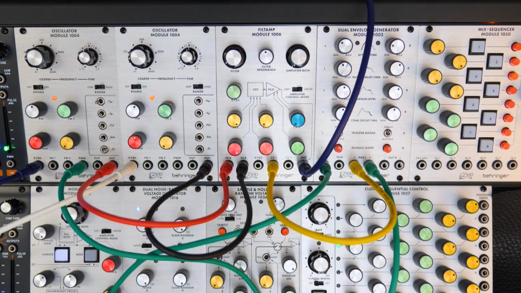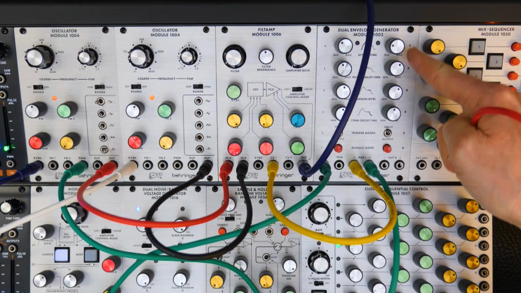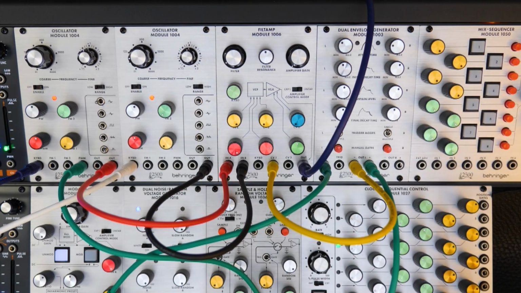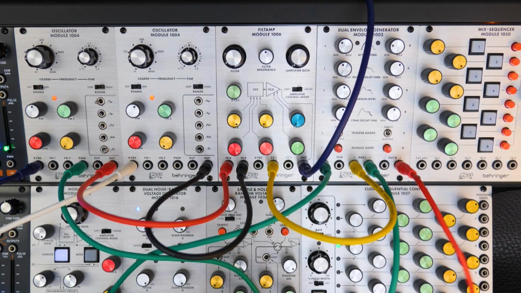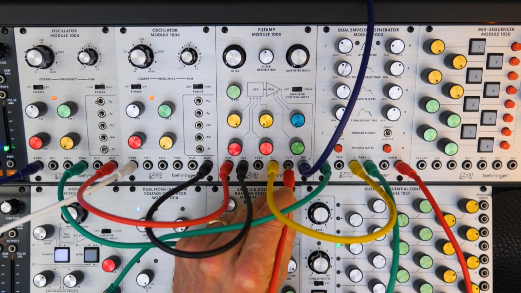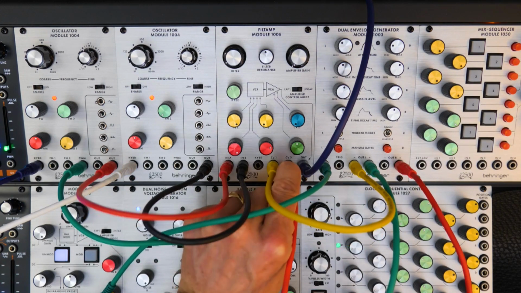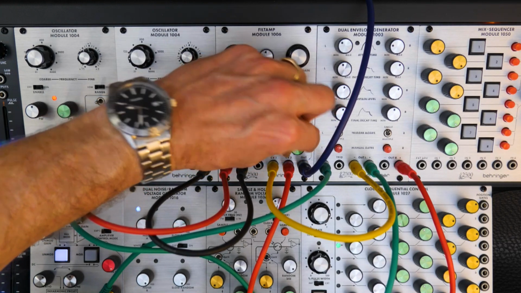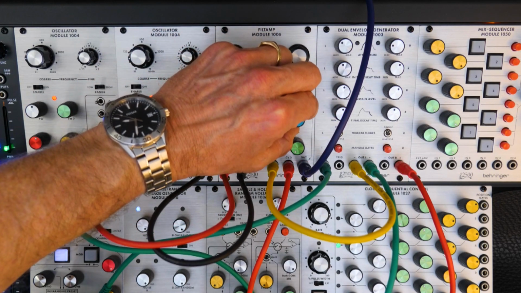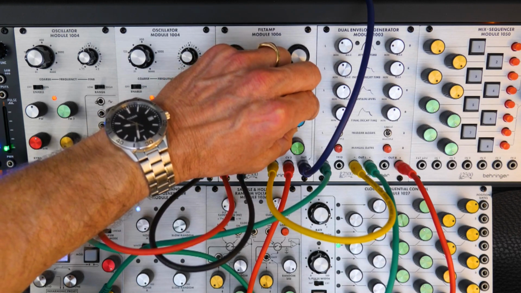So what we are going to do now, we are engaging the second ADSR. We take the positive output of that ADSR, plug it here into CV number 2 slot. For the VCA, we turn down the CV1 signal, and then we turn up the CV2 signal.